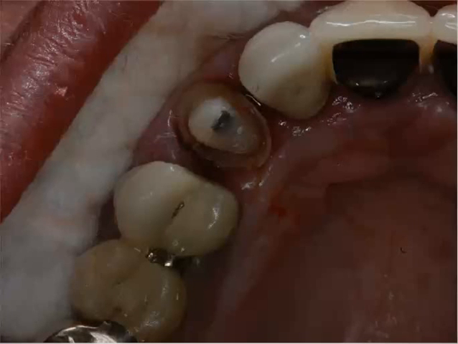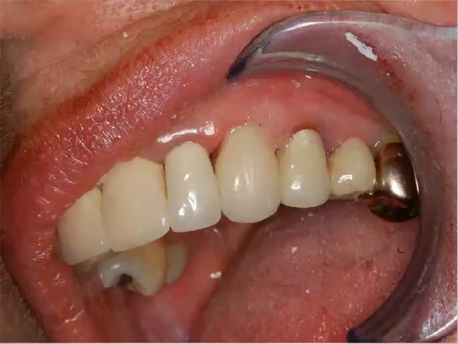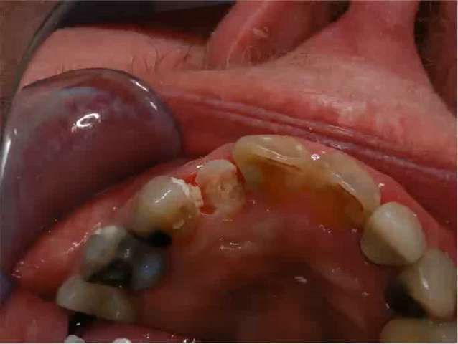Now we have all sorts of access to our margin. We can go ahead and take our material, inject it around there, and then we have really nice well-fitted pressed ceramic crowns we put on. You can see right after being cemented, and the tissue response is really favorable.